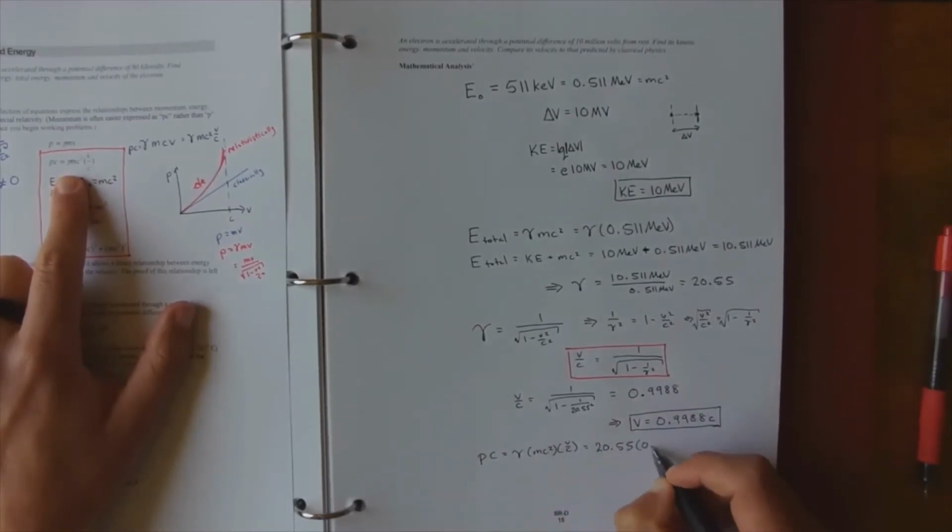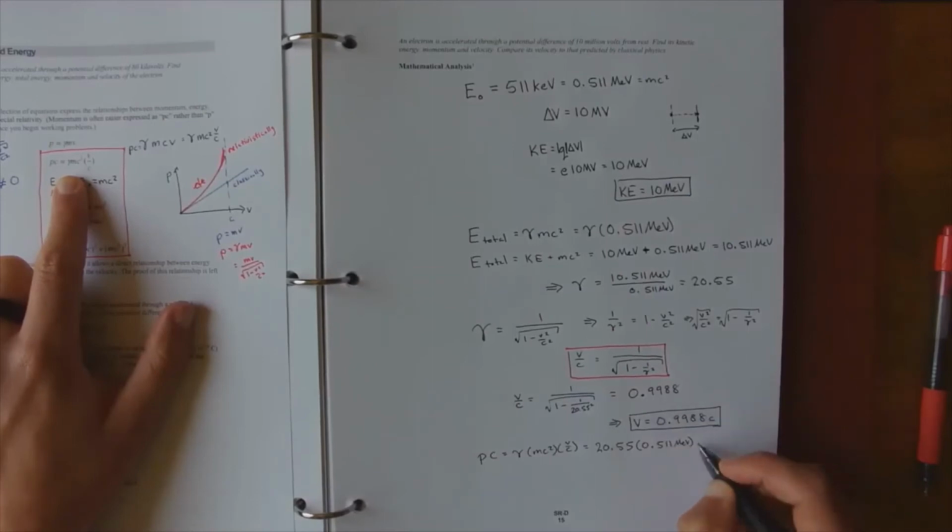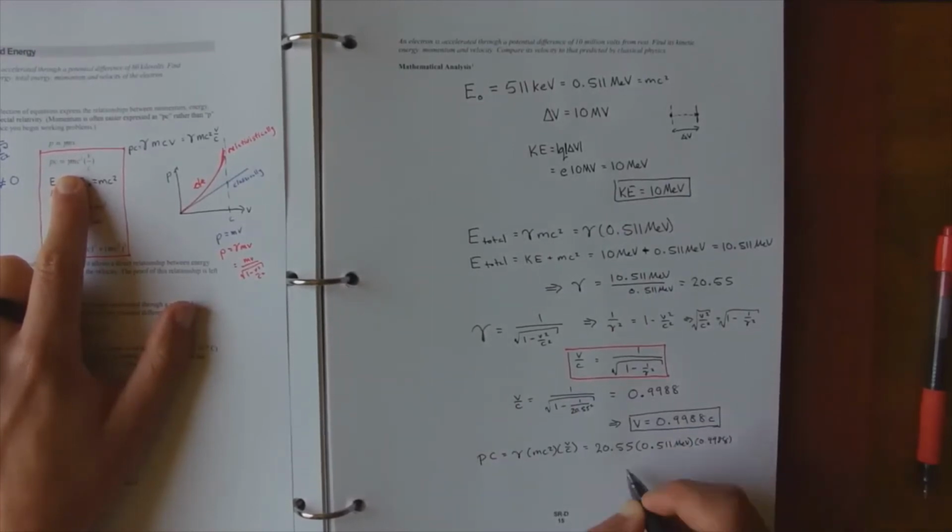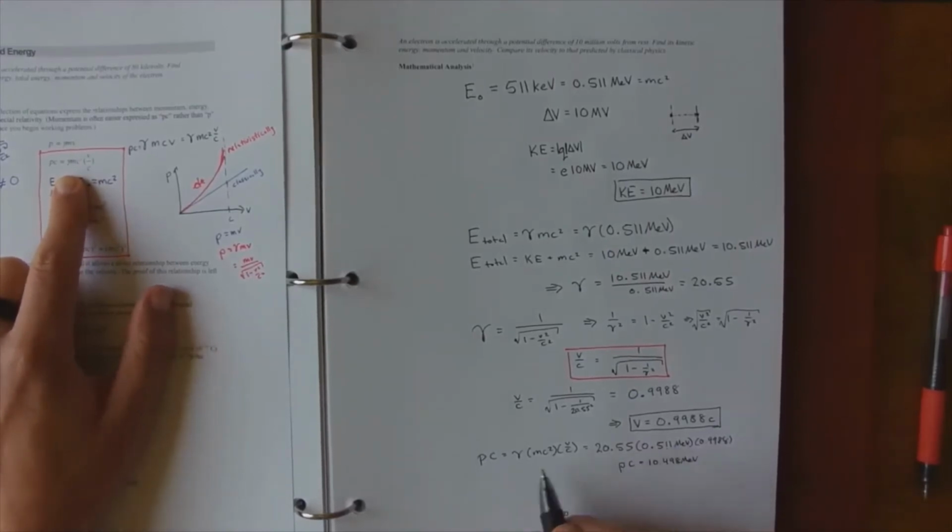I know mc squared is 0.511 mega electron volts, and v over c is 0.9988. Therefore, the momentum pc is equal to 10.498 mega electron volts.